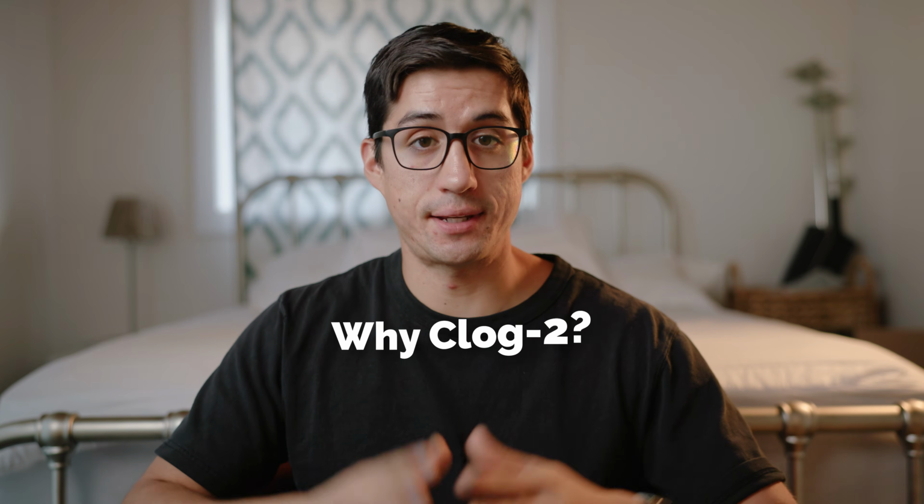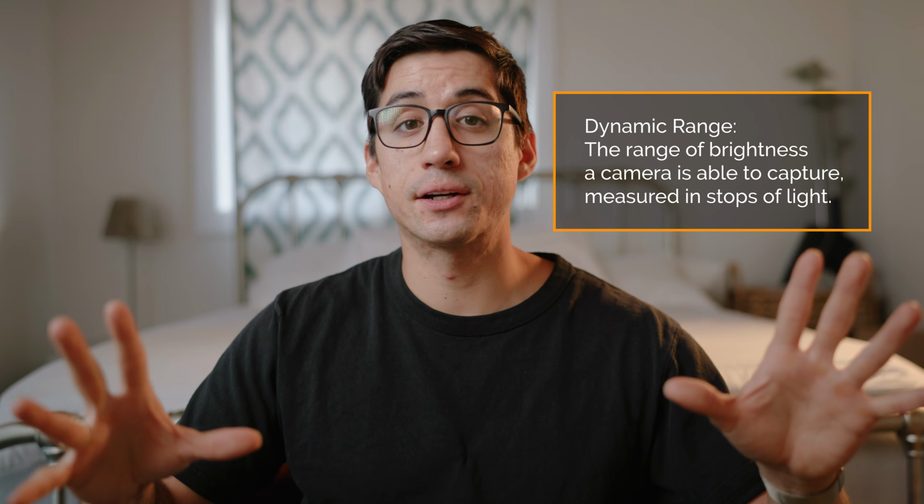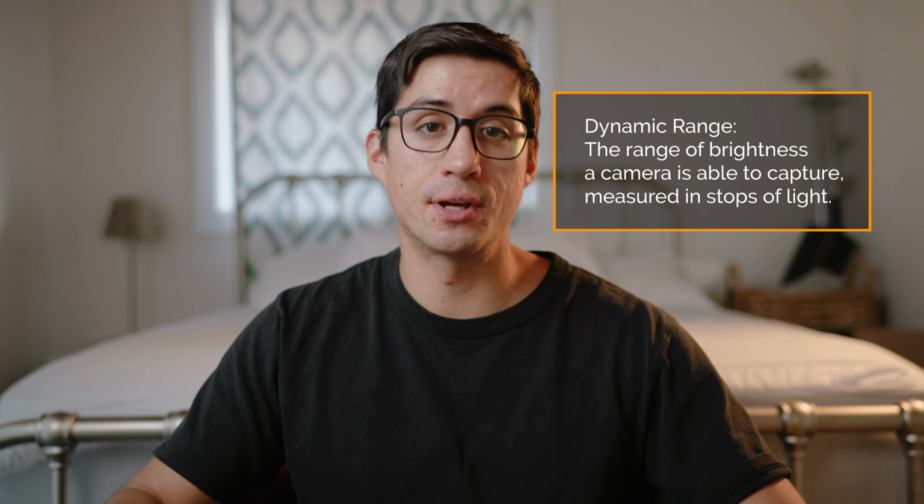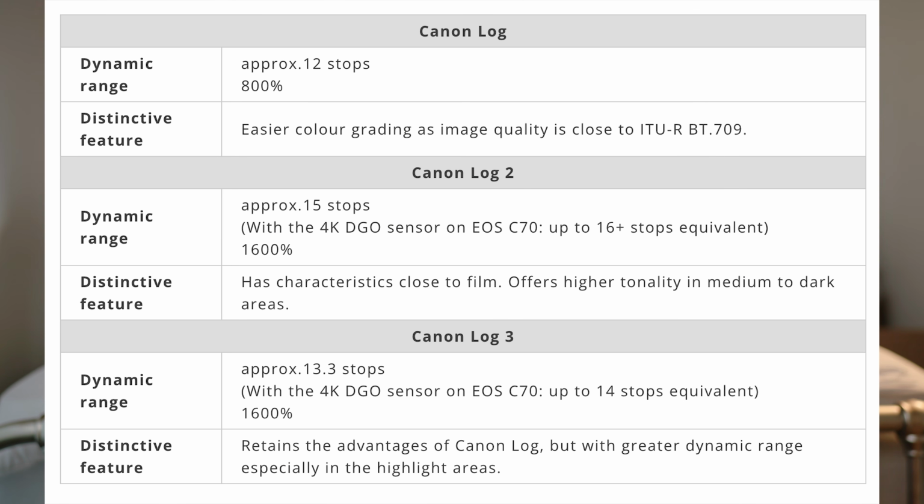First reason is its dynamic range. C-Log 2 allows us to take advantage of the sensor's full dynamic range, which goes up to 16 stops. And all that really means is that you can see more details in the shadows and in the highlights, or the dark parts of the image into the bright parts of the image.